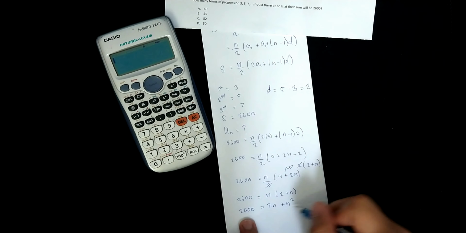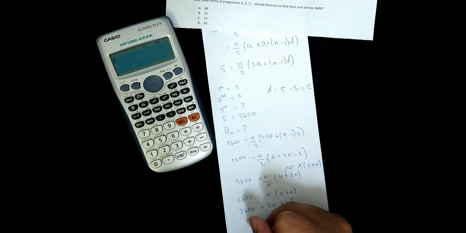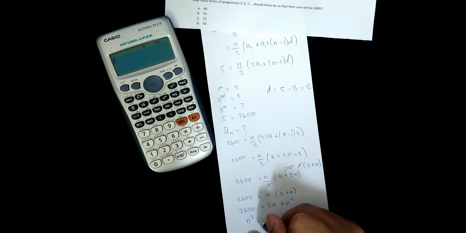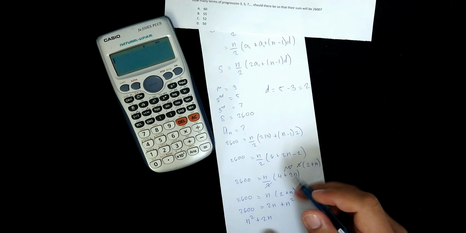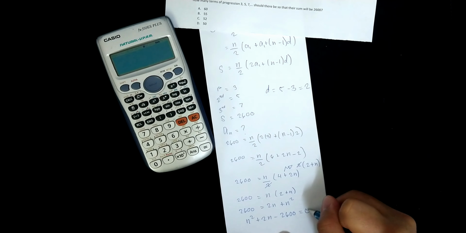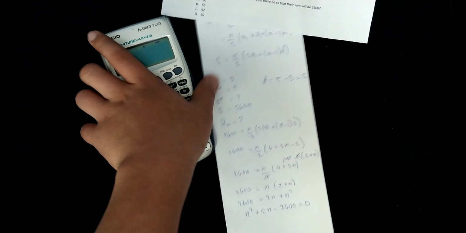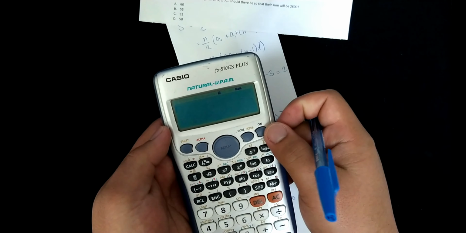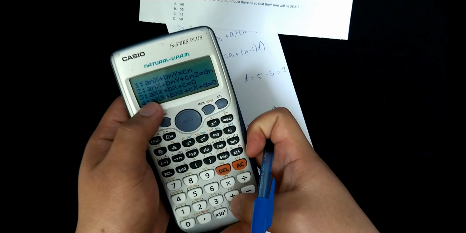Let's get the roots of this one. So let's rearrange this one: n square plus 2n. Then this one, since you transfer here, it will become negative 2,600 is equal to 0. Then we need to get the roots of this one. How? Using the calculator, go to mode 5 3. So we just input the coefficients of these terms.